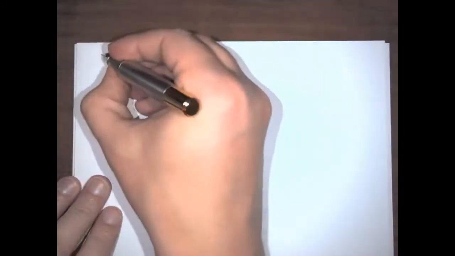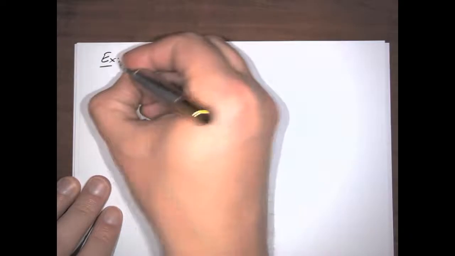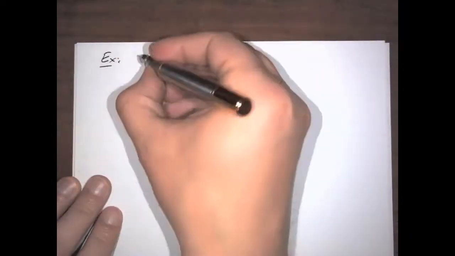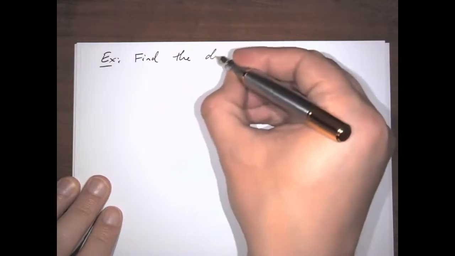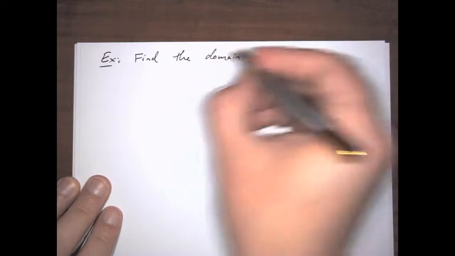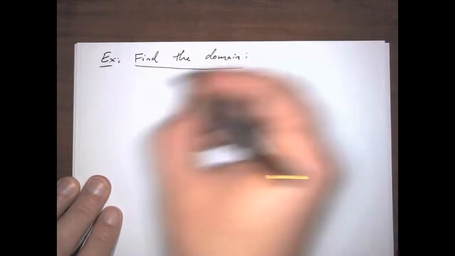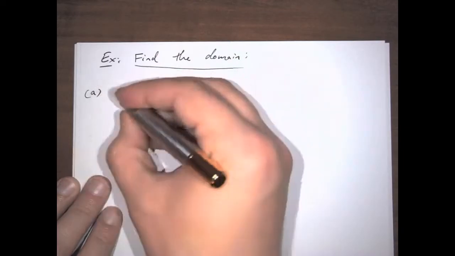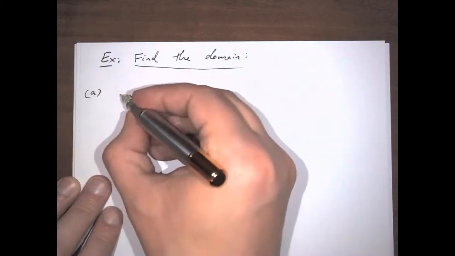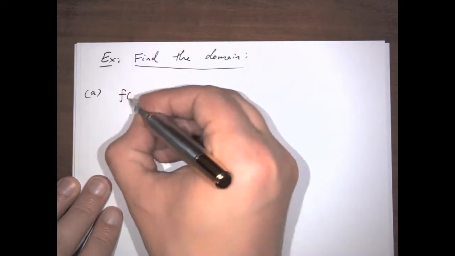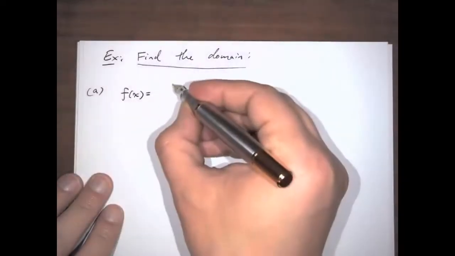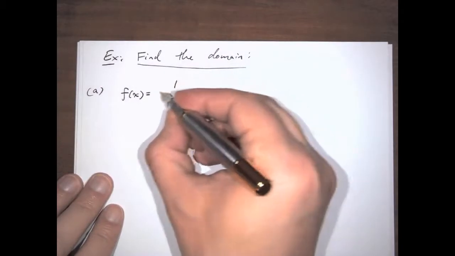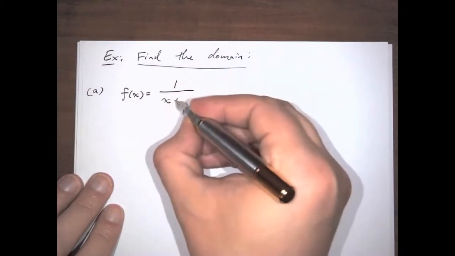So as an example, let's find the domain. First off, let's just take something like this. F of x equals, and now let's say we have 1 over x plus 1.